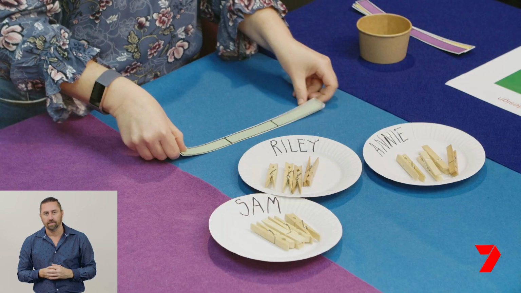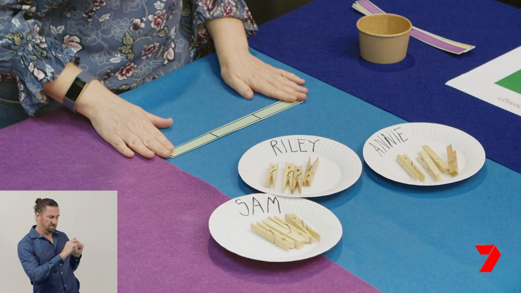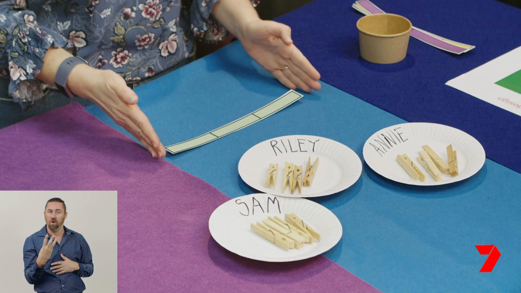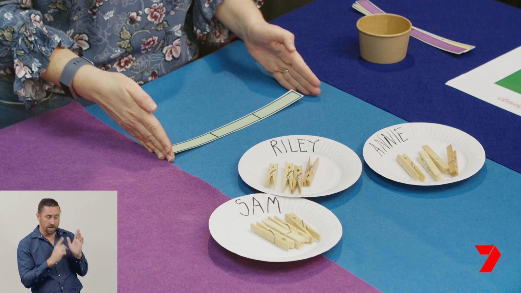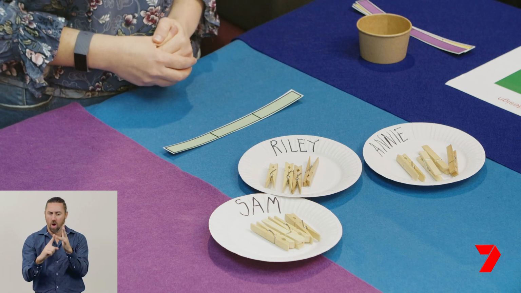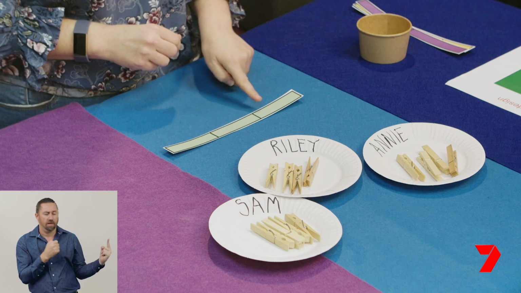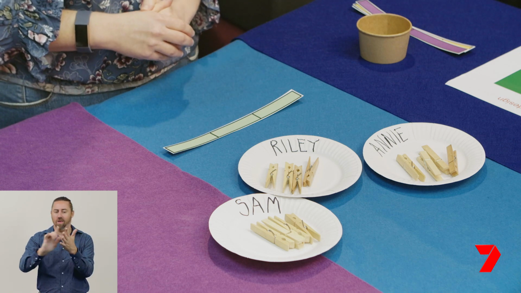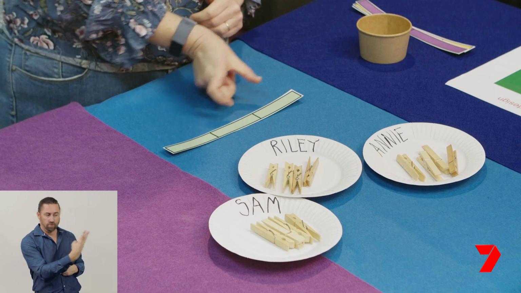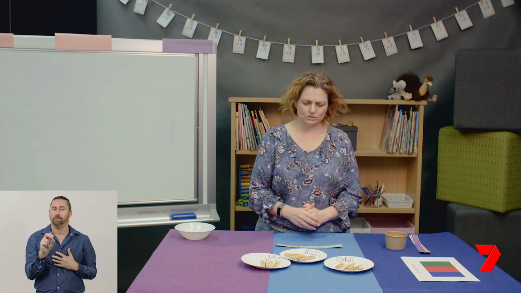This is a fraction strip for thirds. The length of the strip is the whole, and we can see that the whole is made up of 3 thirds. Each third is the same size. If this strip represents the whole collection, which is 12 carrot sticks, then each third would have 4 carrot sticks.